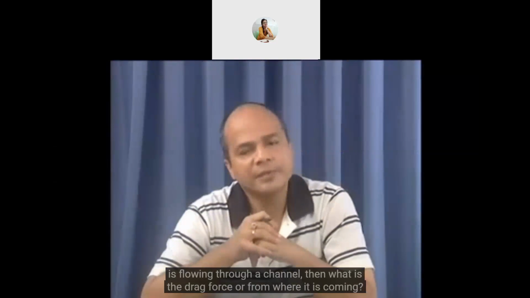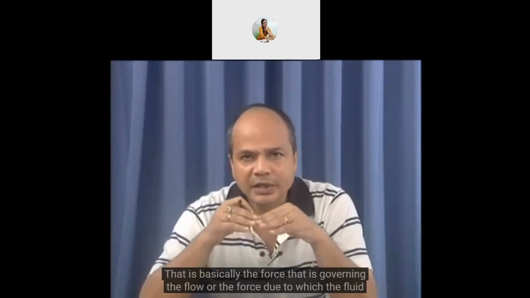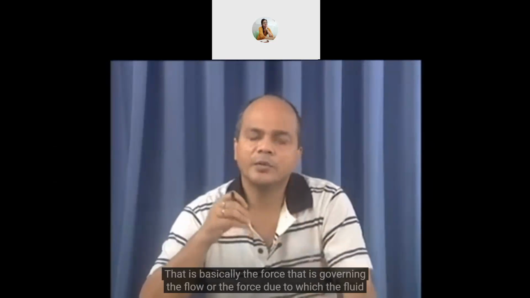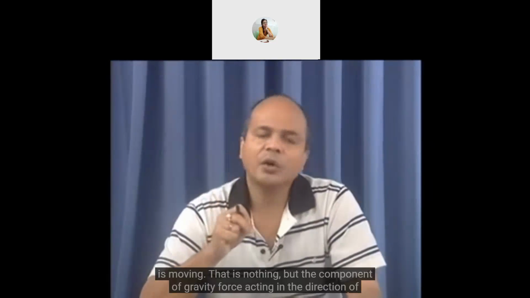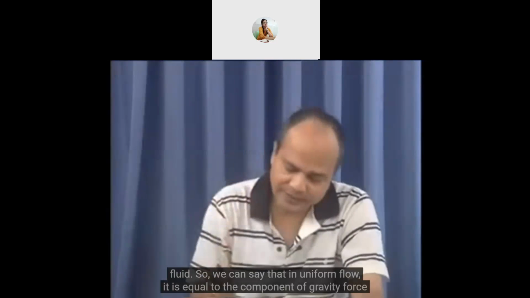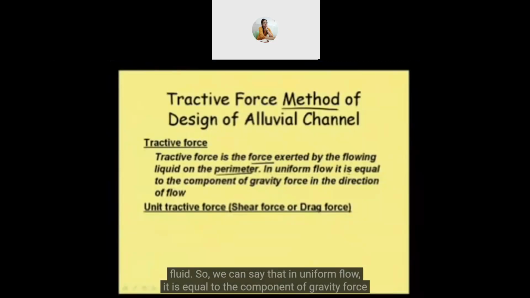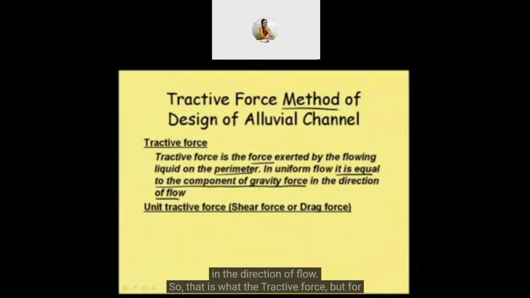It is basically the force that is governing the flow, the force due to which the fluid is moving. That is nothing but the component of gravity force acting in the direction of flow. So in uniform flow, it is equal to the component of gravity force in the direction of flow. That is the tractive force.